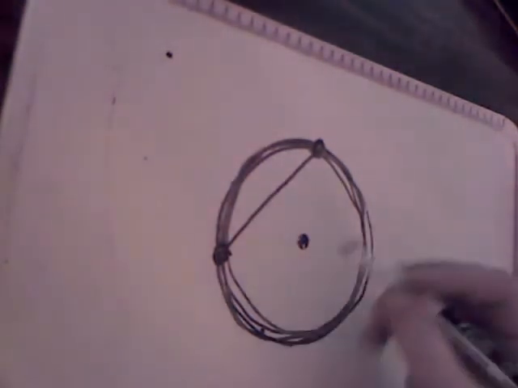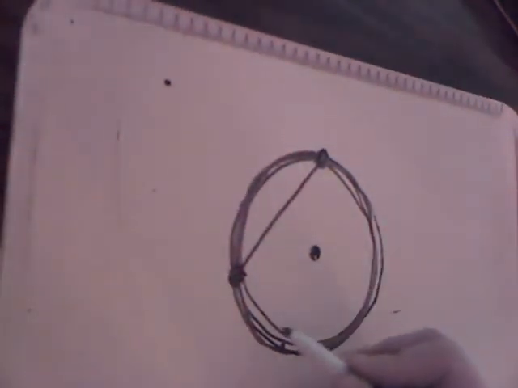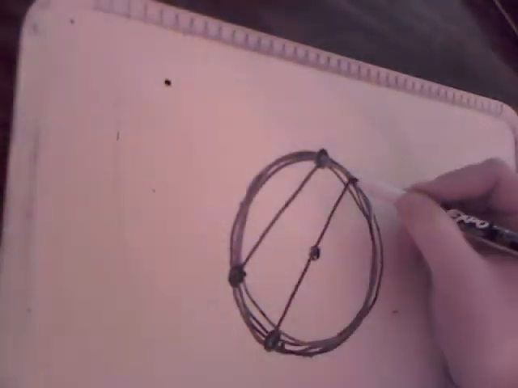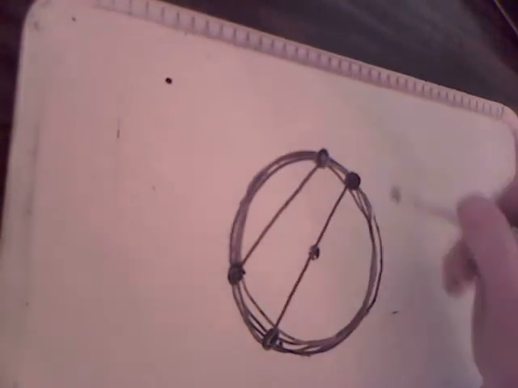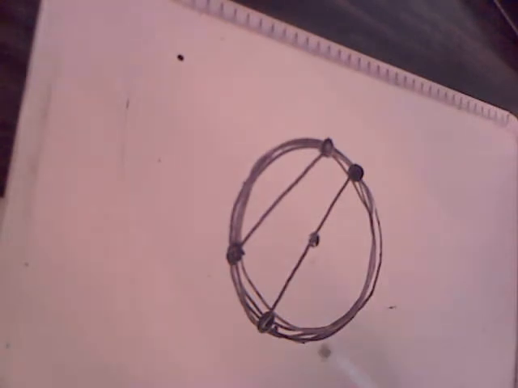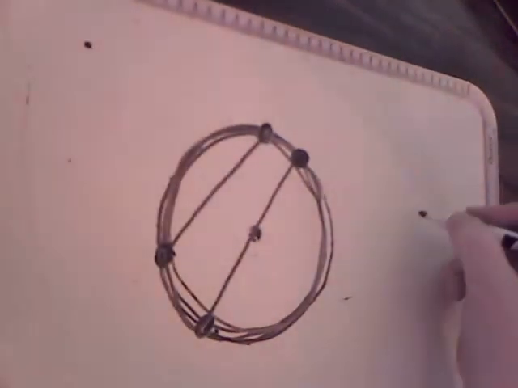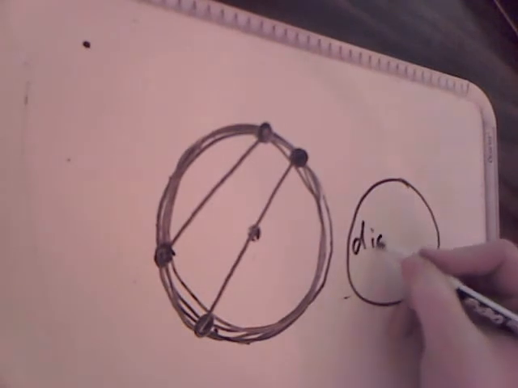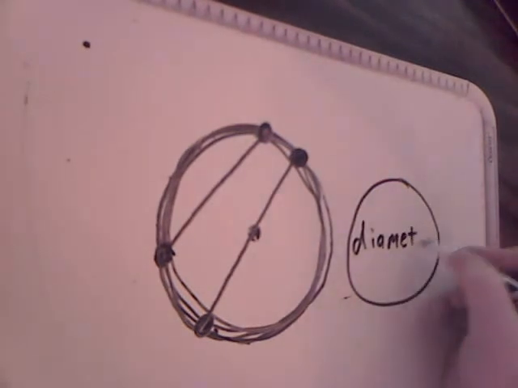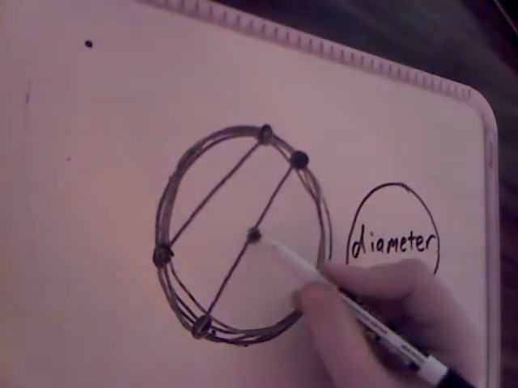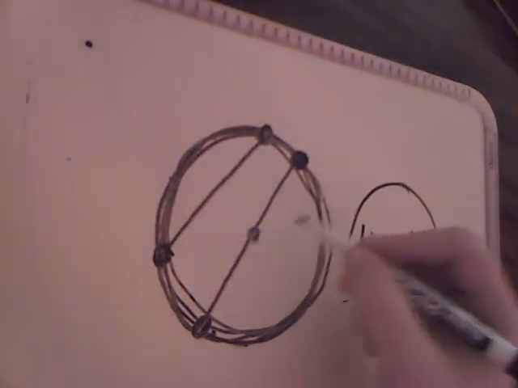A special type of chord is a chord that starts on one side of the circle and goes through the center to reach the other side. These types of chords are called diameters. Diameters go all the way through a circle. One thing that makes it easy to remember this is to put the word diameter all the way across a circle. A radius is half of a diameter.